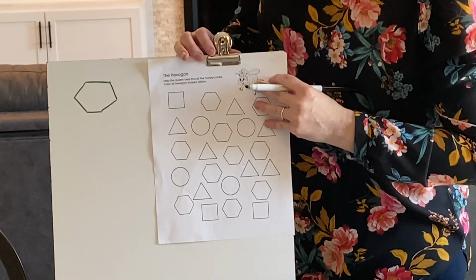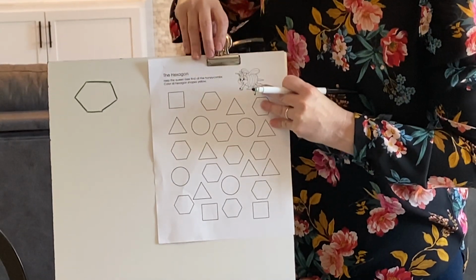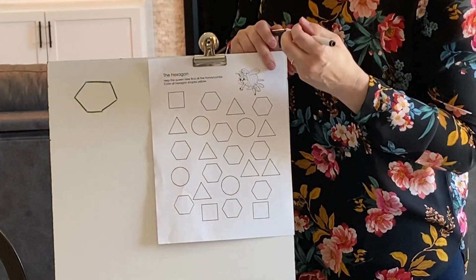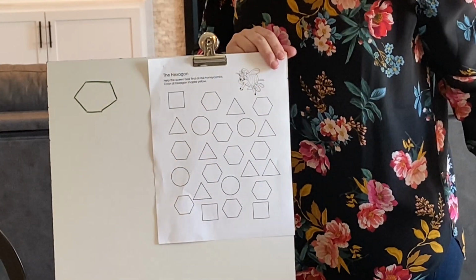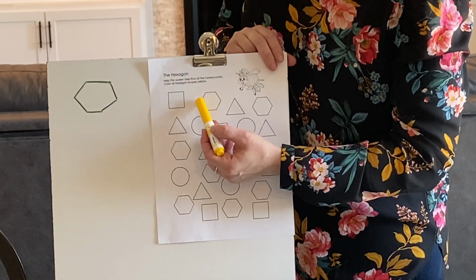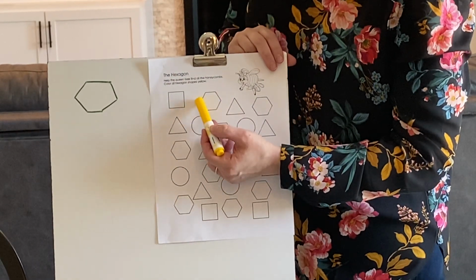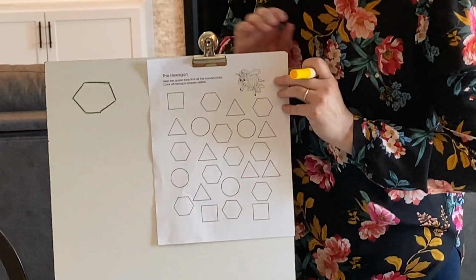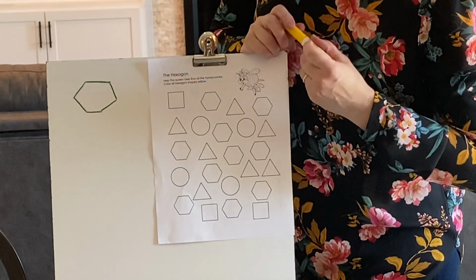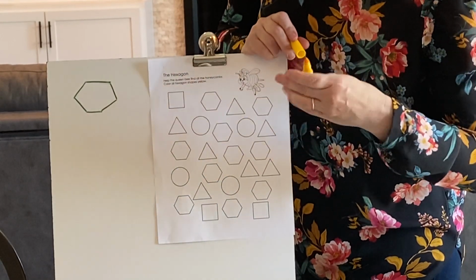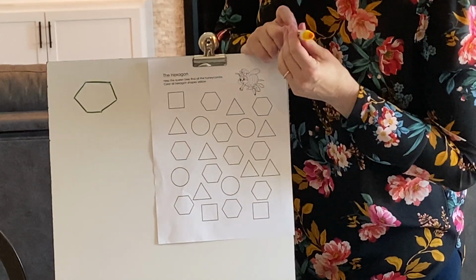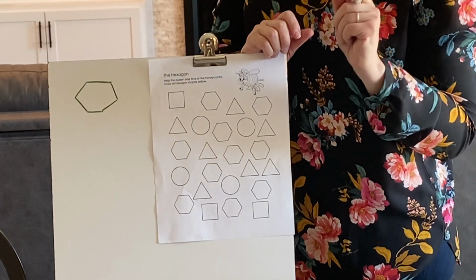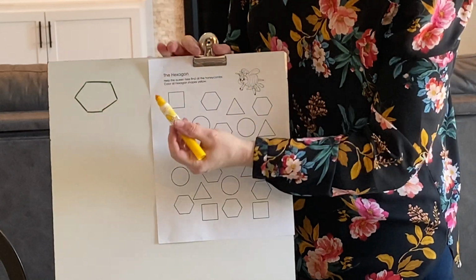So this worksheet wants us to find the hexagons because over here is a bumblebee, and our bumblebee loves to make honeycomb. And each little individual cell in a honeycomb is made up of a hexagon. Hexagon, hexagon, 6, 6, 6. The directions on our worksheet say, help the queen bee find all the honeycombs. Color all the hexagon shapes yellow. So I have my yellow marker. I'm ready to go.